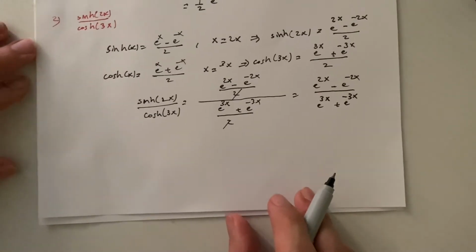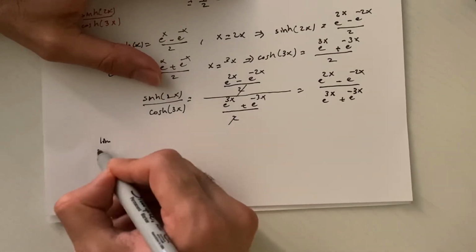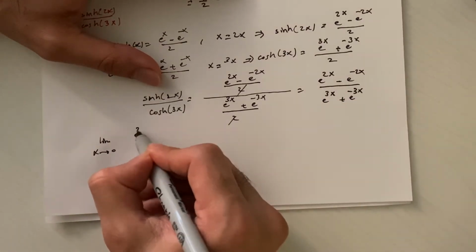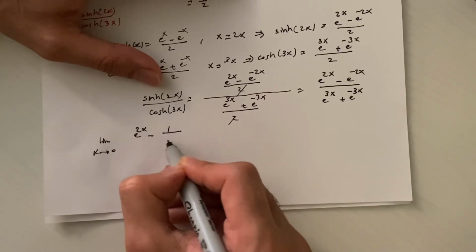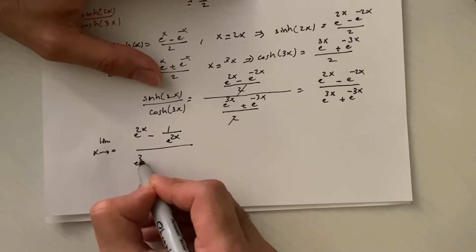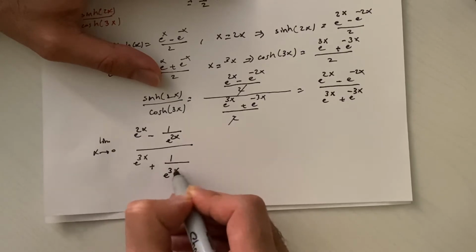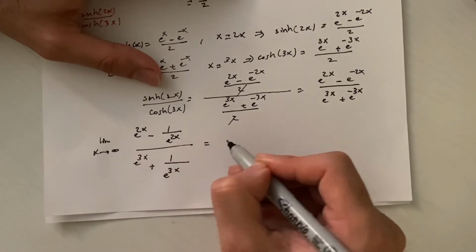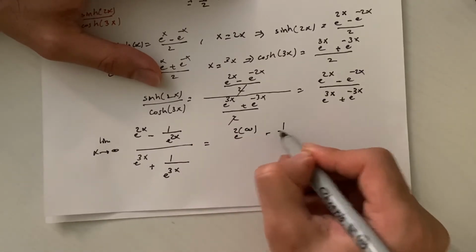So now we are ready to take the limits. The limit as x goes to infinity of sinh of 2x over cosh of 3x is the same as e to the 2x minus e to the negative 2x over e to the 3x plus e to the negative 3x, which I wrote the fraction in terms of 1 over e. So this can be easier when x goes to infinity.